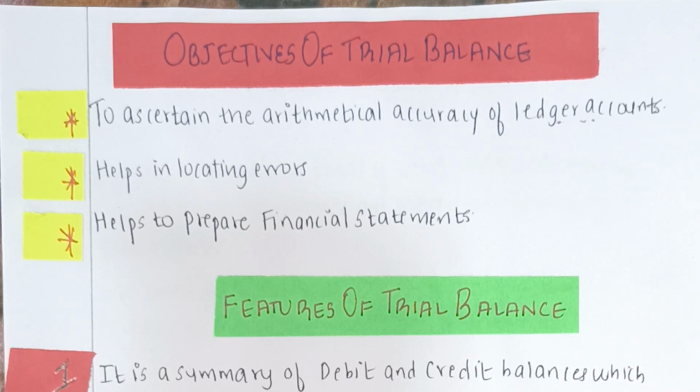But students, you have to remember that the tallying of trial balance cannot be considered as a proof of the accuracy of the books. It means that there may be situations wherein both the sides, that is the debit as well as the credit, may tally, but you can never be sure that it is arithmetically accurate, because there are certain errors which are committed and which go unnoticed, and because of which even the debit and the credit may get tallied, but it doesn't mean that everything that was posted was accurately right.